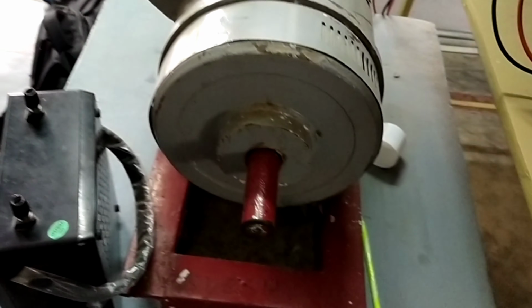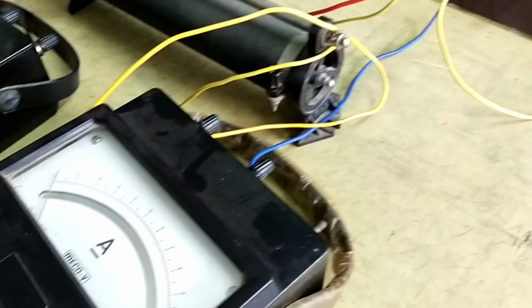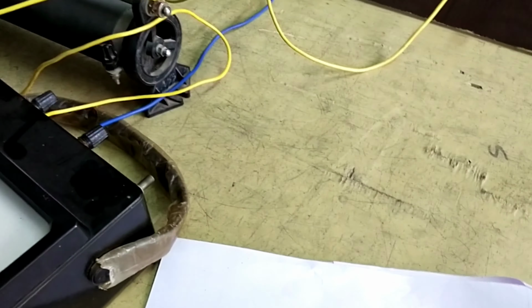Okay, from the nameplate details we can know the speed. Here we have to control the speed of this motor. To control the speed of a motor we have three methods: one is the armature control method, the flux control method, and the armature voltage control method. Three methods are there electrically to control the speed of a motor.